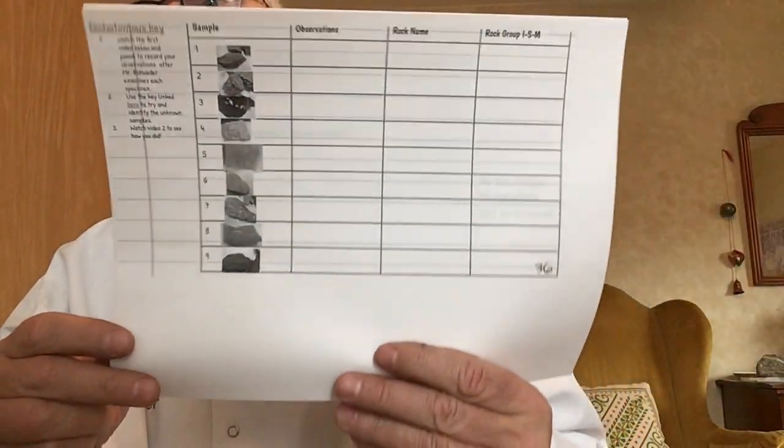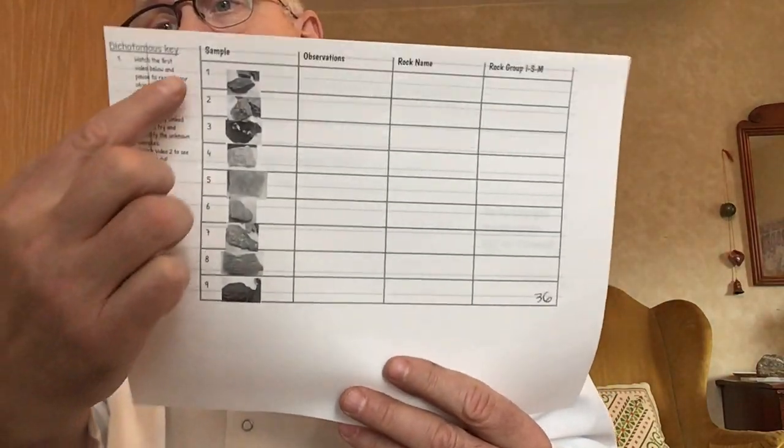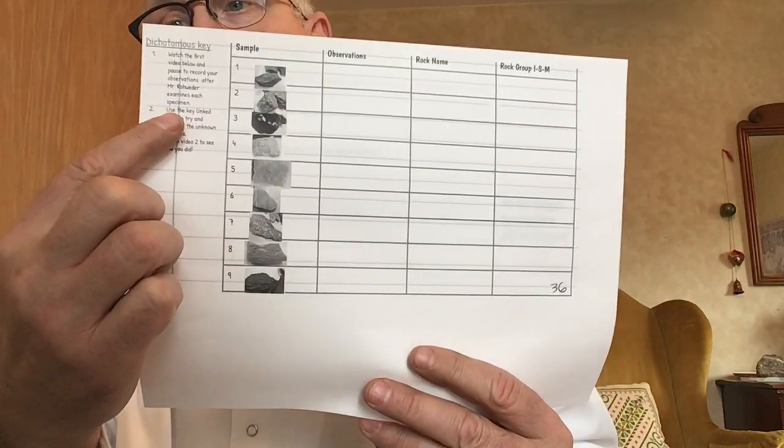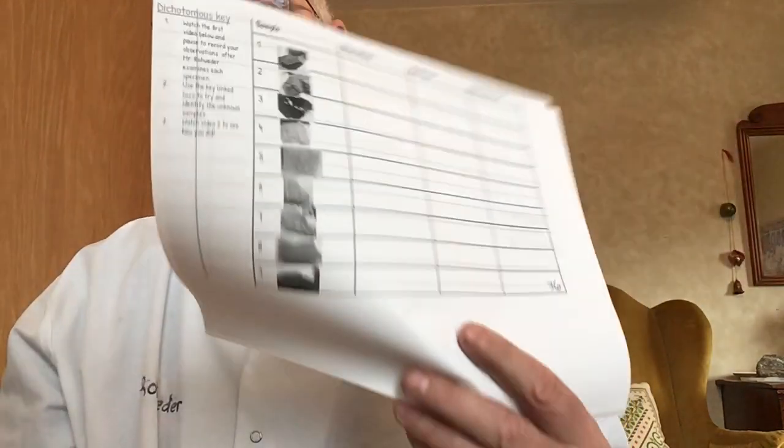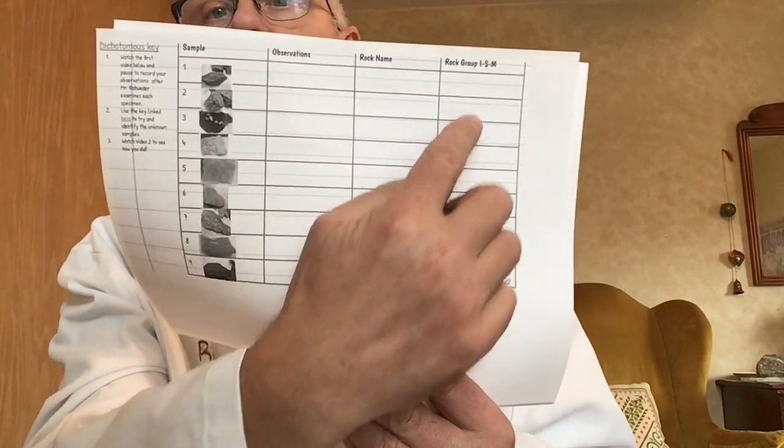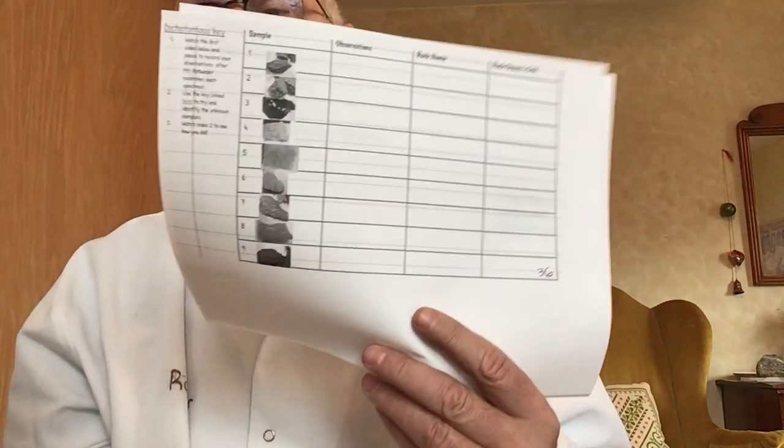So here we go. Let's look at our rock samples. The first sample I have is sample number one. I apologize. You should be using this document right here, the one that you've downloaded from today. It tells you to go through and take down information. Before you watch item number two, you're going to click on that link and use that key and see if you can identify what type of rock it is and what the name of the rock is.